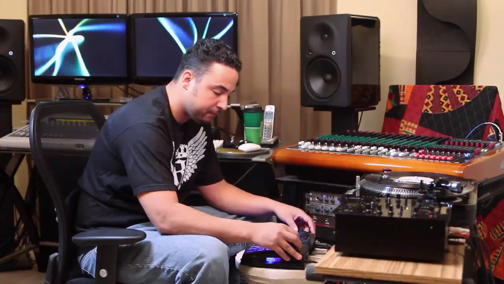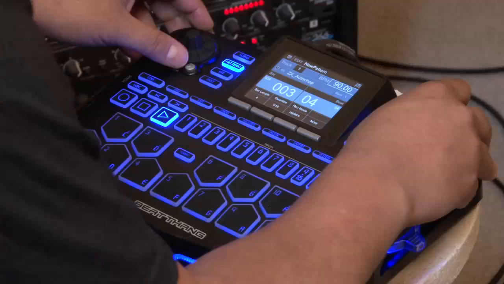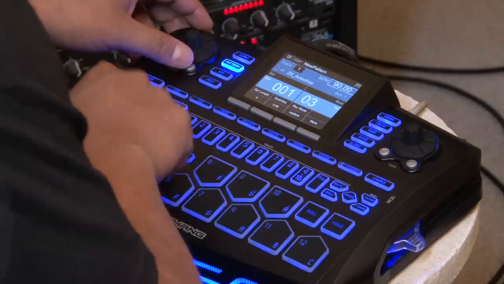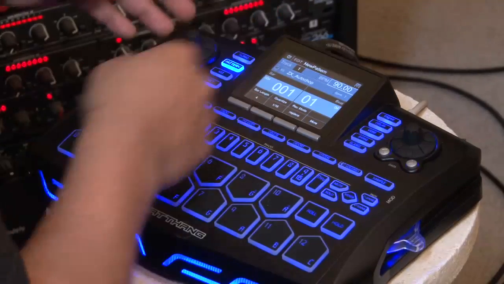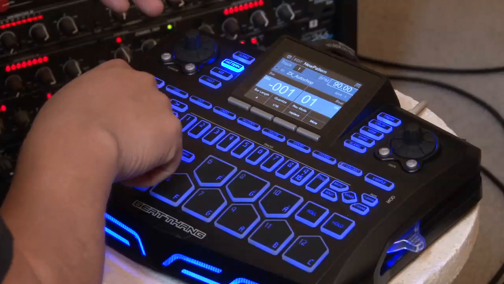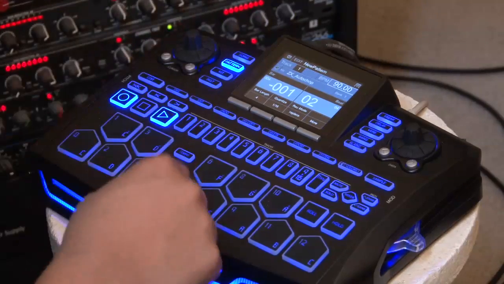If I get a little bit off time, quantize will put me on. In that case, I could do a little bit better, so let me try it again. All I have to do is put it in replace mode or hit undo and just hit record and play again. Let's try to get a little bit more on beat.